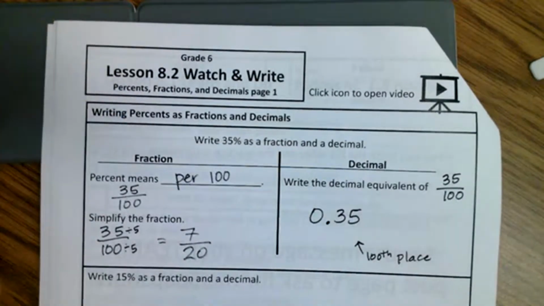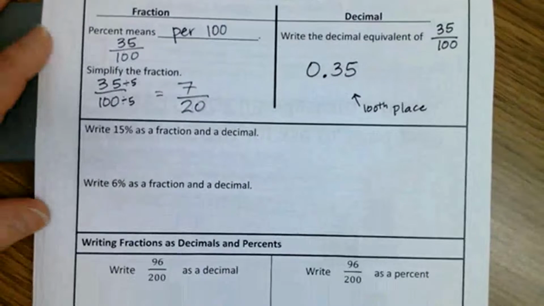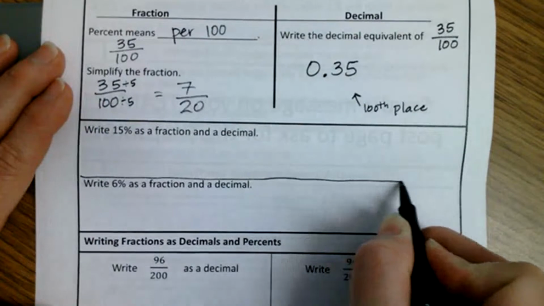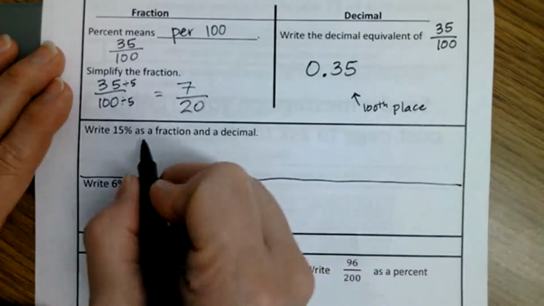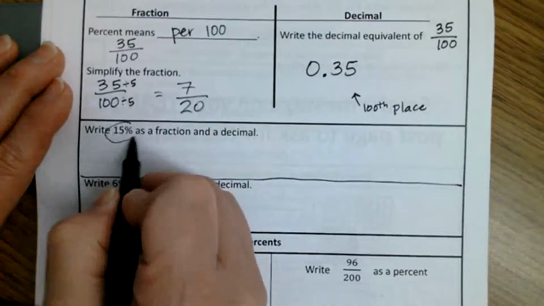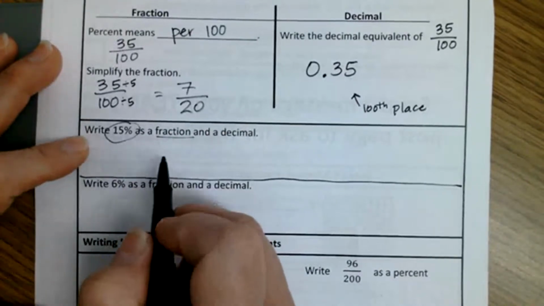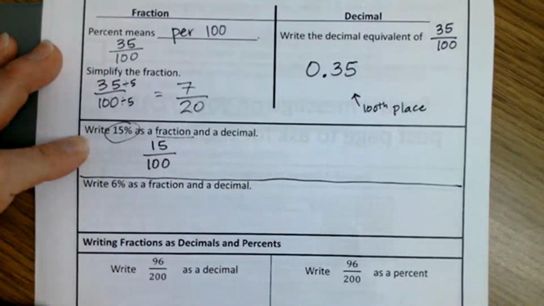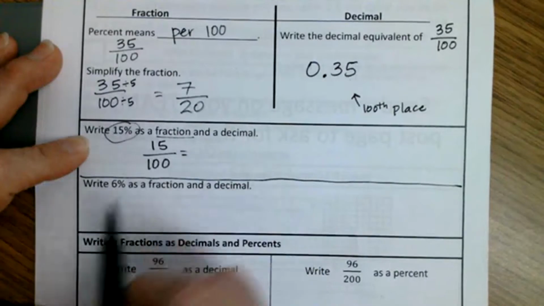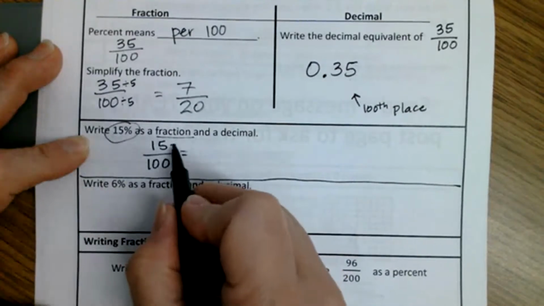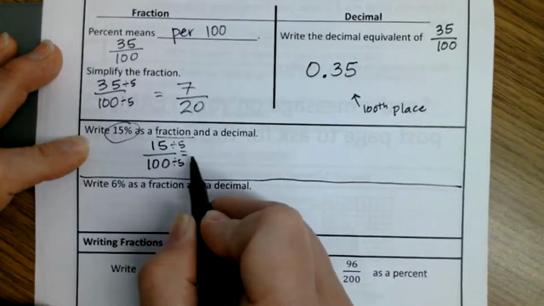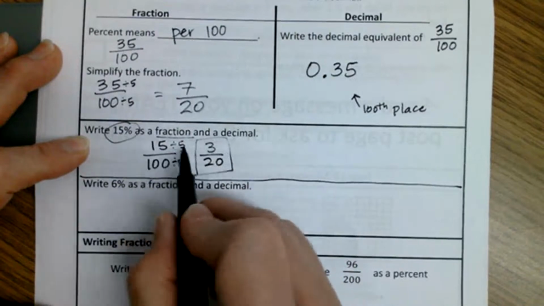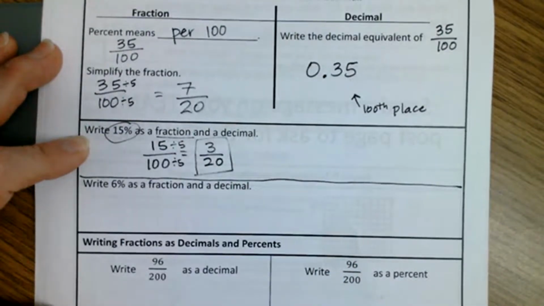All right, so let's do a couple practice problems. We're going to do the first one, and I'm going to write a line right here to separate the top one from the bottom one. We're going to do a fraction and a decimal for 15%. So again, we're going to start with the fraction, 15 out of 100, but that can be simplified because 5 can go into both 15 and 100. So I'm going to divide by 5 and divide by 5, and I get 3/20. So 15% as a fraction is 3/20.